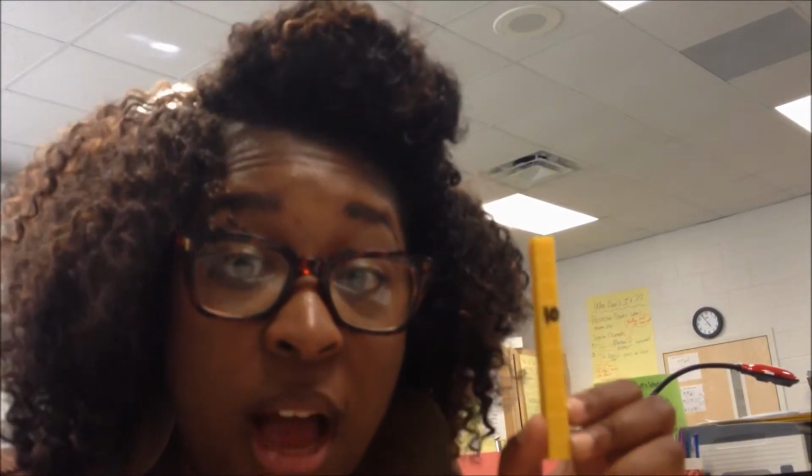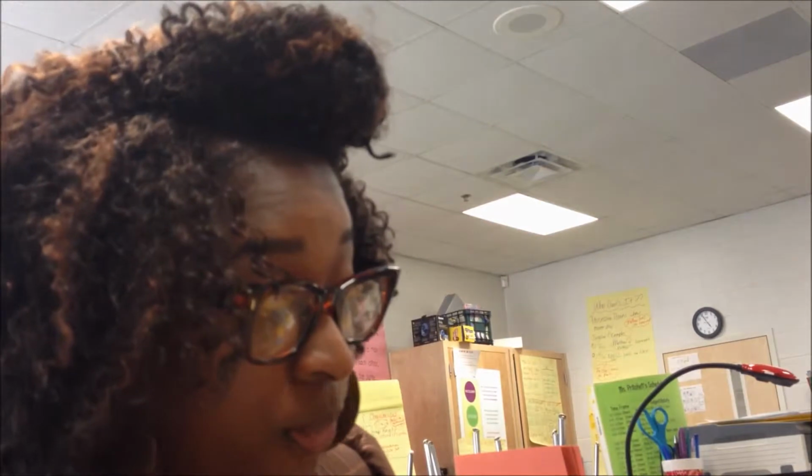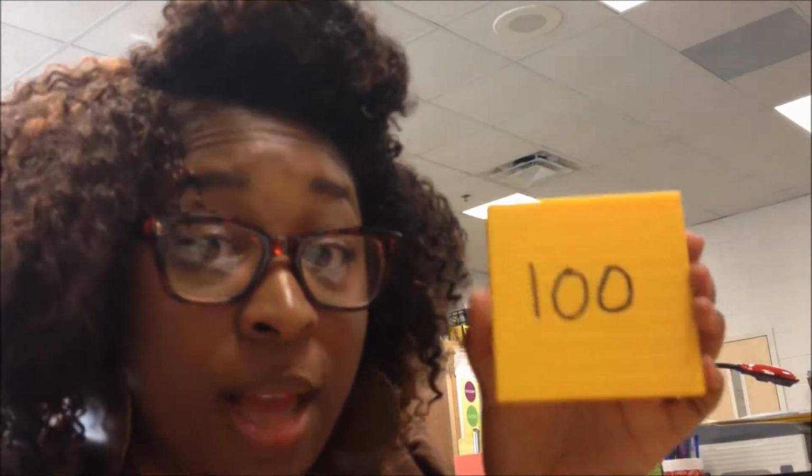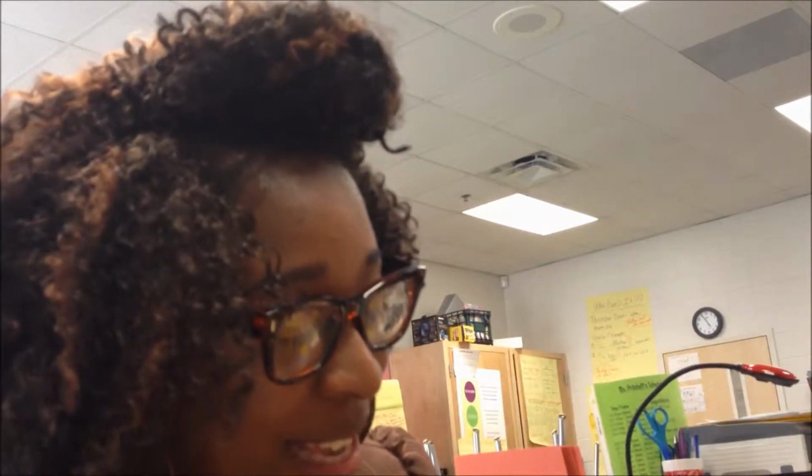Okay, so we already know this, but 10 of these little ones would make up one of these 10 blocks. But then if I had 10 of these 10 blocks, that would make up a 100 block. And then 10 of these 100 blocks would make up, yep, you guessed it, the 1000 block.